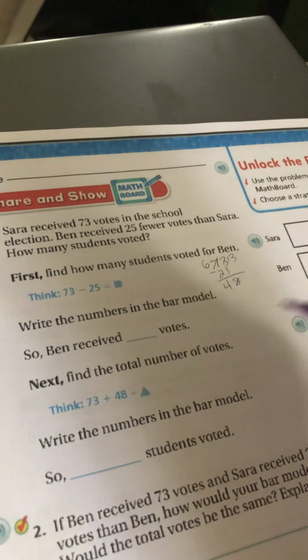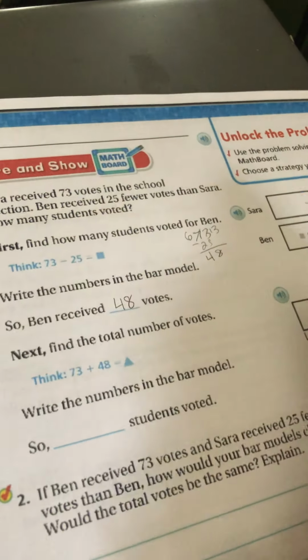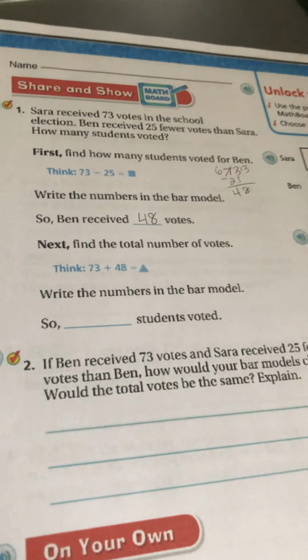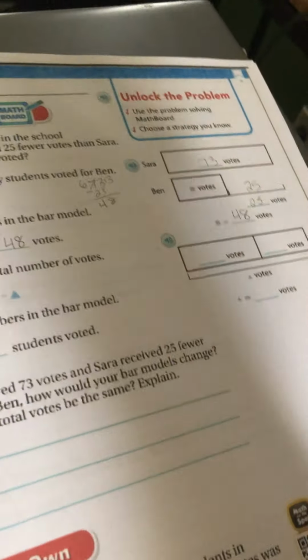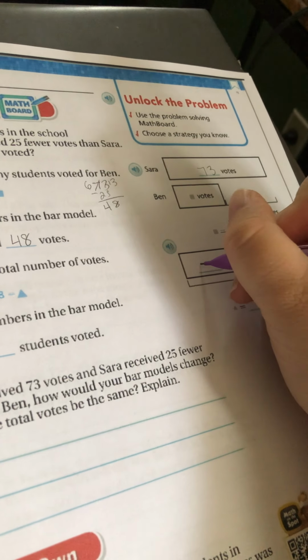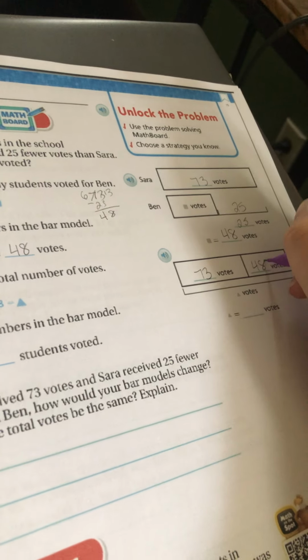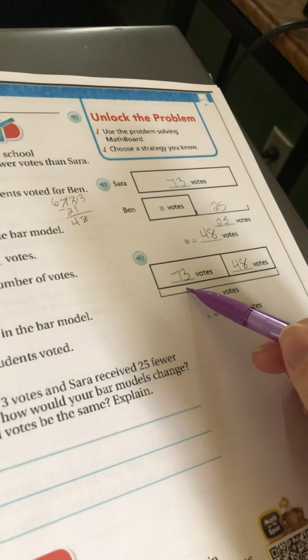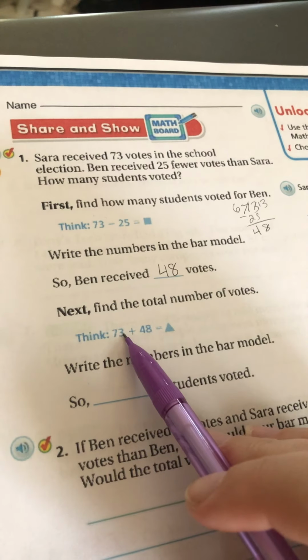Now, write the numbers in the bar model. Ben received 48 votes. Next, find the total number of votes. So we're going to write the numbers in the bar model: Sarah's 73 votes and Ben's 48 votes. And that bar model tells us we need to combine these together. So I'm going to think addition.